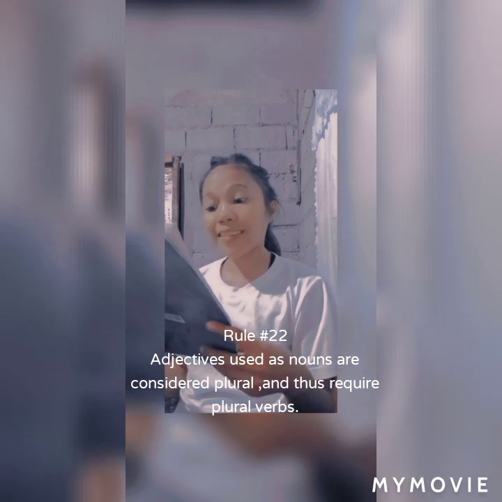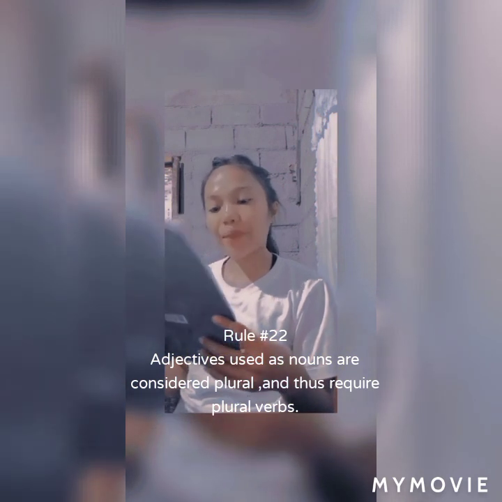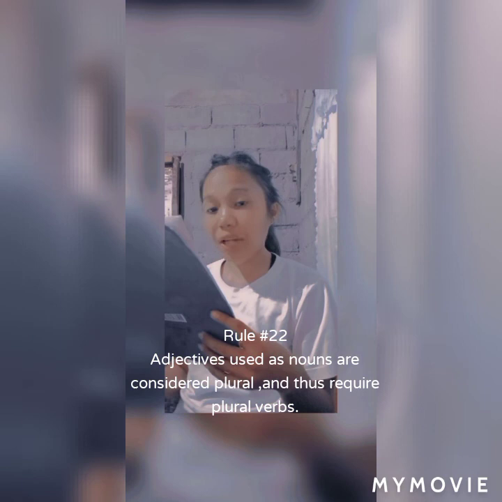Rule number 22. Adjectives used as nouns are considered plural and thus require plural verbs. For example, the hardworking reap the produce of their endeavor. Again, the hardworking reap the produce of their endeavor. As you observe, hardworking is an adjective.